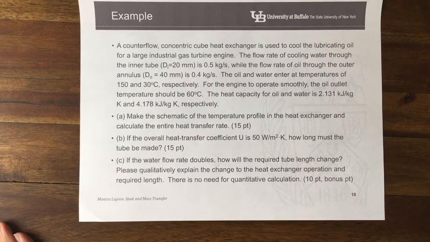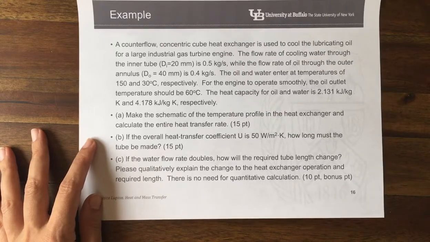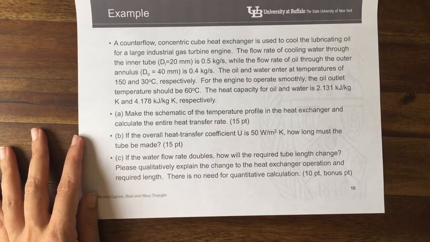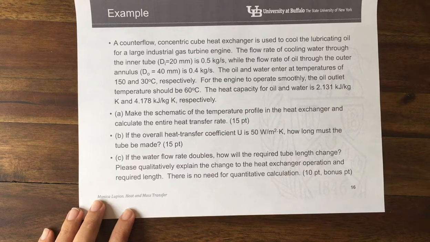Section A is to make a diagram of the temperature profile and to calculate the heat transfer rate. B is to calculate the length of the tube, taking into consideration the overall heat transfer coefficient U. And the last section, if the water flow rate doubles, how will the required tube length change? And that's a qualitative analysis.